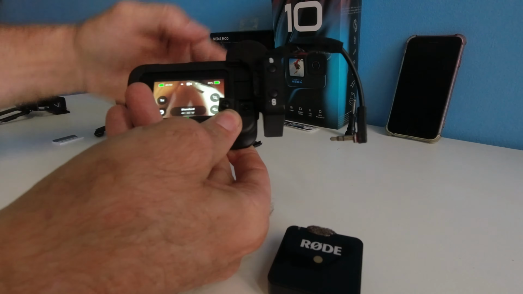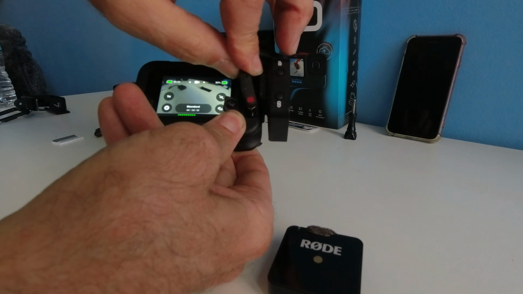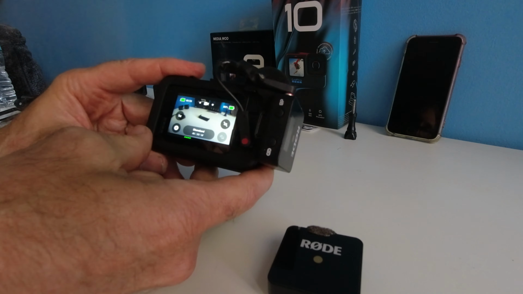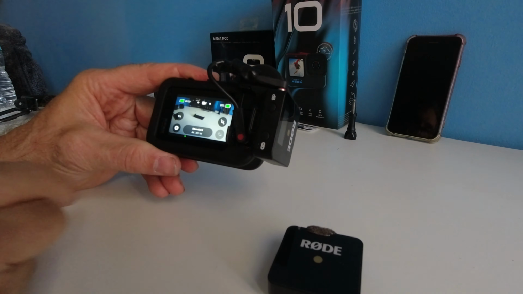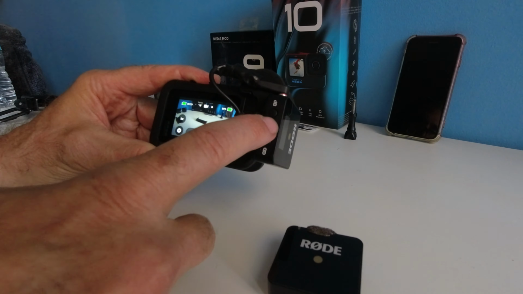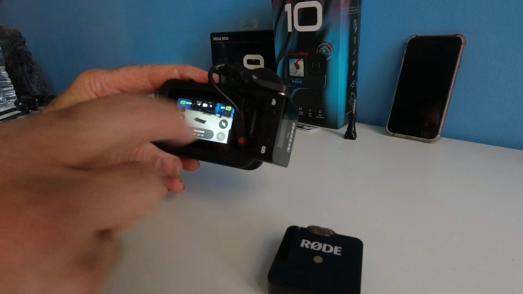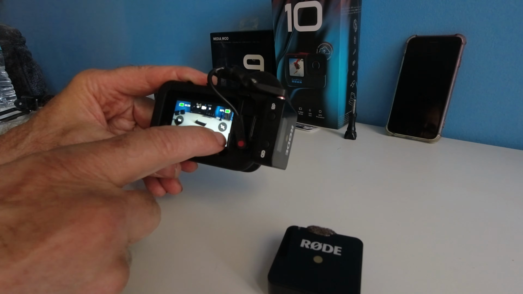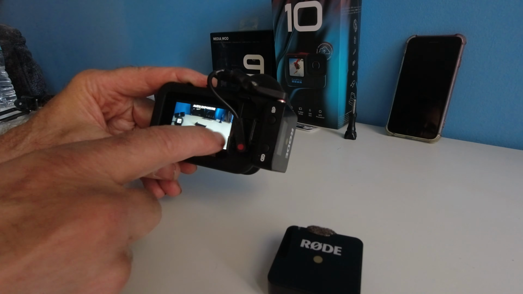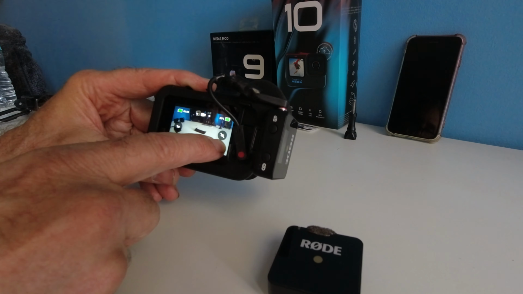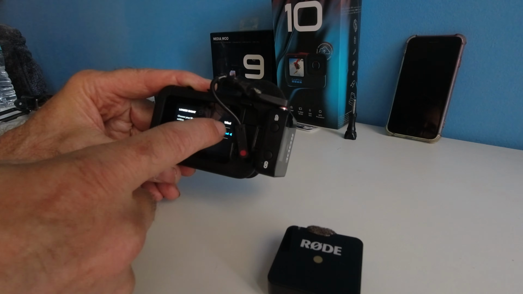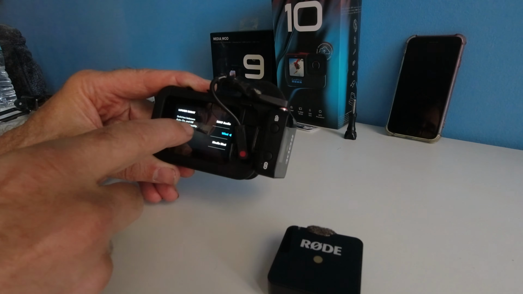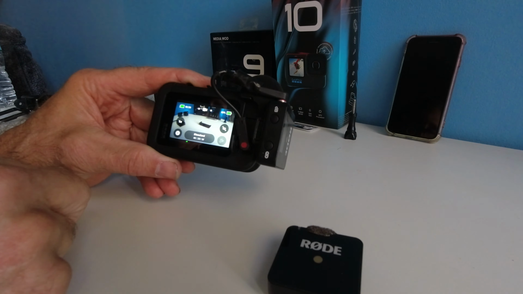Now when you go here and plug in your cable, it disables. The only way now to get into the system to make sure this is set up would be to go into your preference. But if you long press on this, I'll be able to change things around. Can I change it to wind and have wind enabled? No.